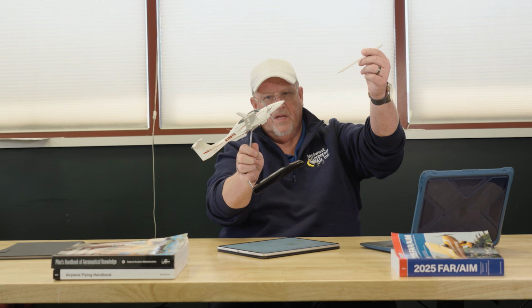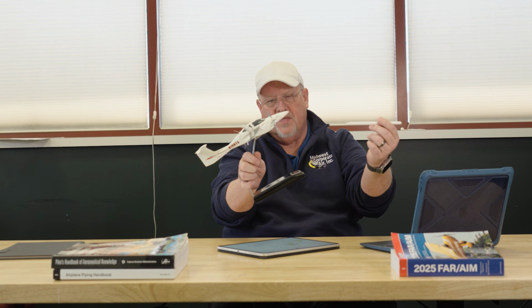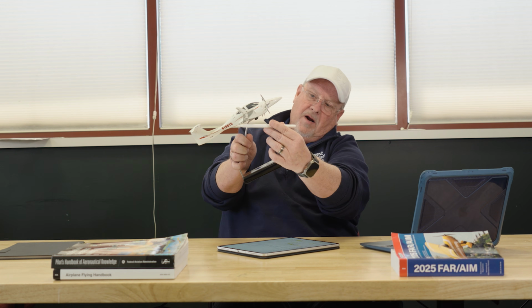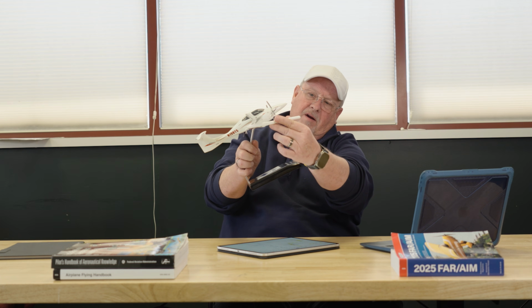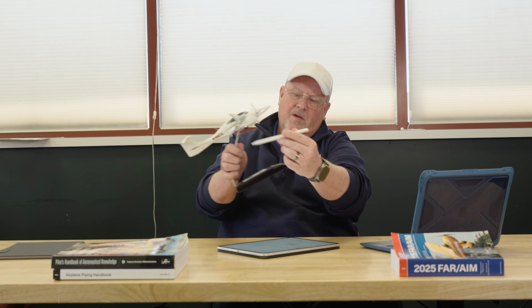As soon as we lose an engine, we went from 1,200 feet per minute to maybe 200 feet per minute. Relative wind being opposite of our flight path, it drops like this, and our angle of attack is now here versus here. So the angle of attack increases even if we bring the nose over some.